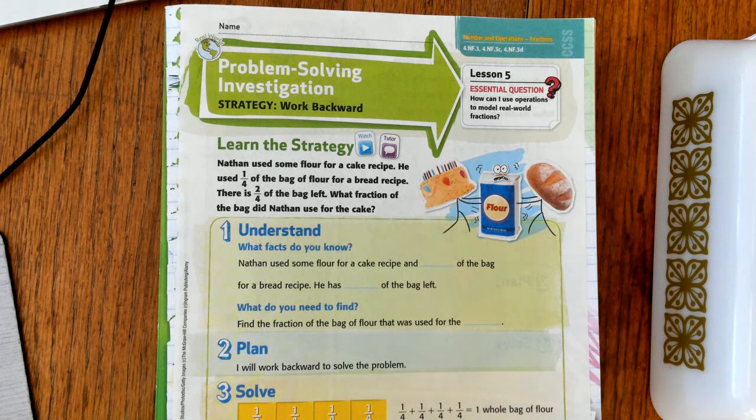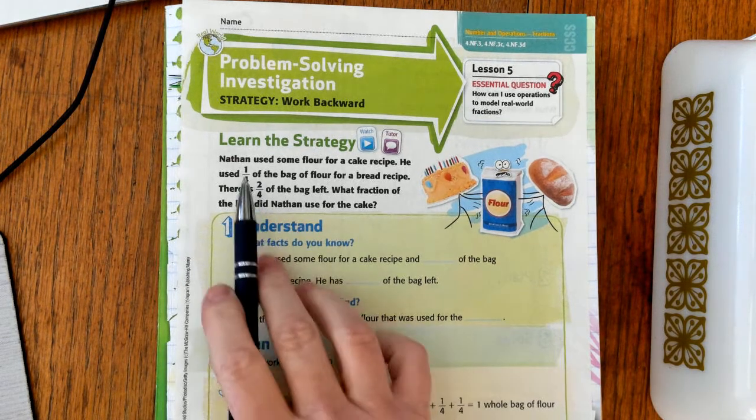Okay, so for today's math lesson, we're going to be doing Chapter 9, Lesson 5, and this is a problem-solving investigation, in which we're going to be using the working backwards strategy to try to figure out our answer. Okay, so let's look at the question.